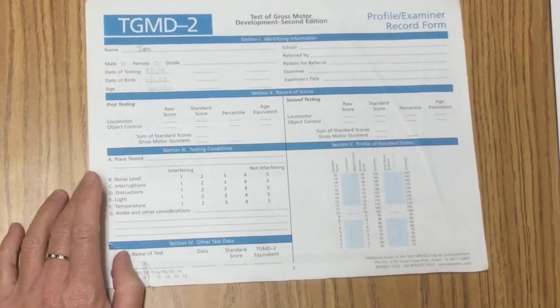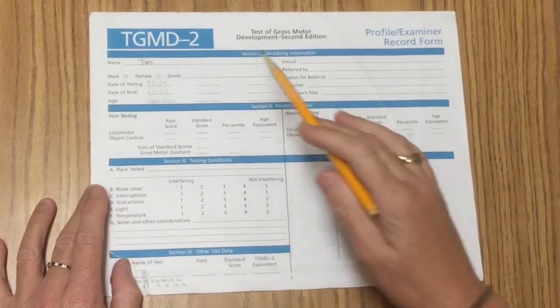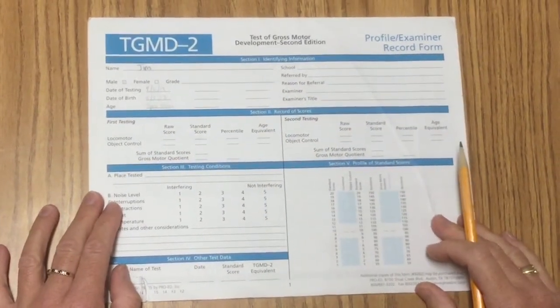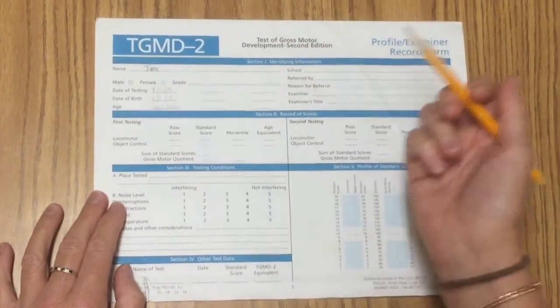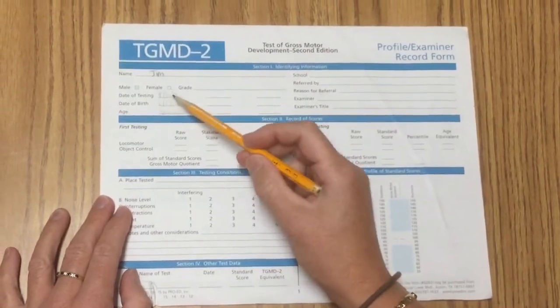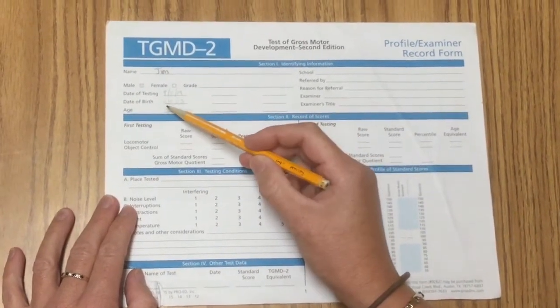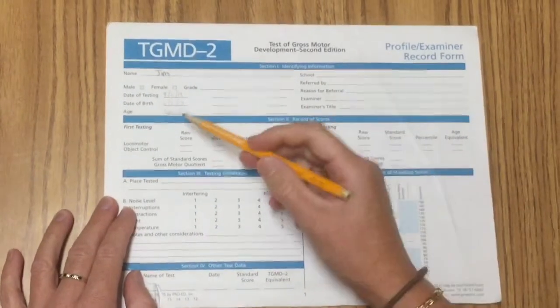This is a scoring video for the TGMD-2. This is the example that we're using. I've named this student Jim. He is a male. The date of testing was 9/5/2019. His date of birth is 11/5/2013, and he is 5 years 10 months.